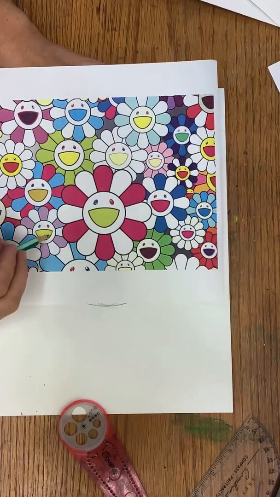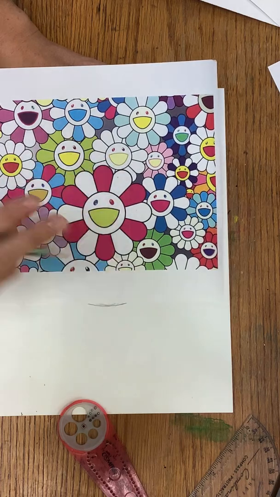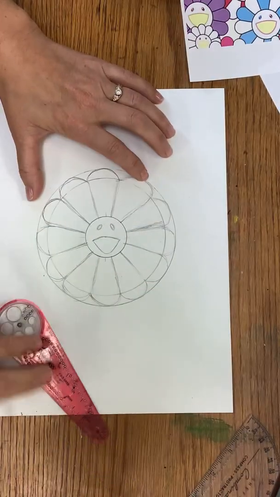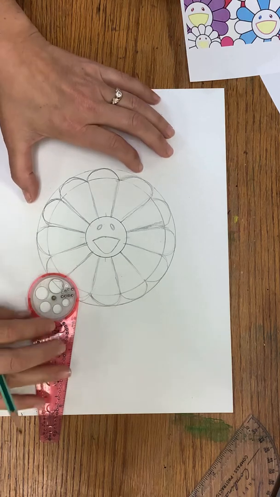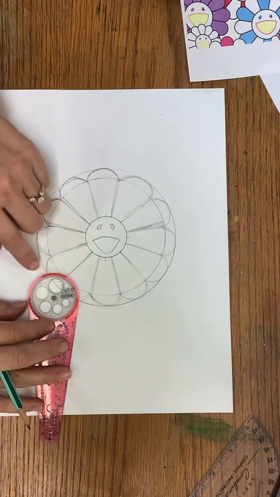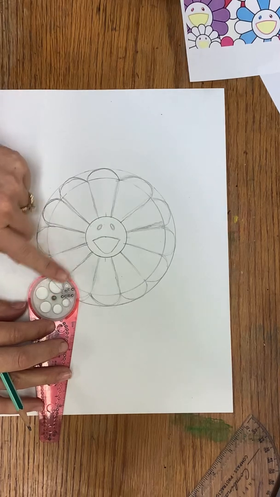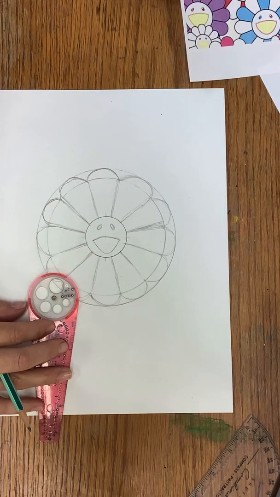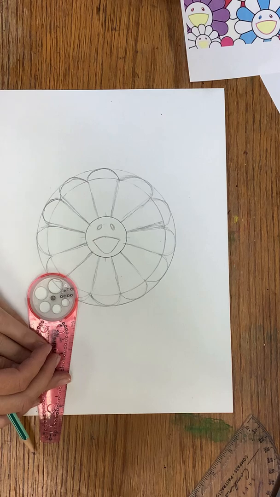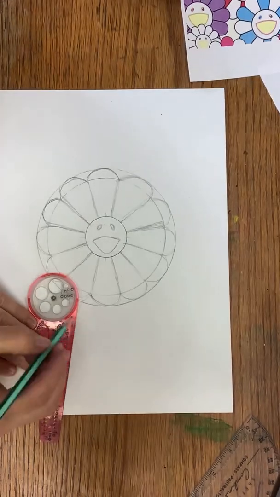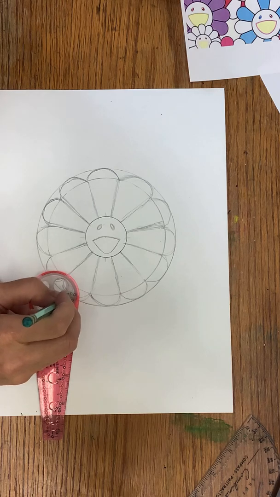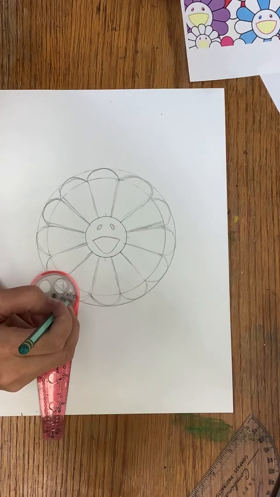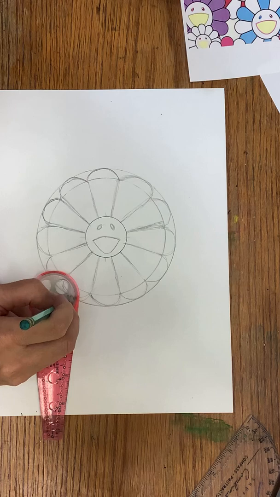Now, how do you do these so that they look like they're behind this one? You could use a compass, or you could draw freehand, or you could trace something else and make another circle that looks like it's kind of going behind some of the flower petals here. And maybe a little smaller, because things in the distance always look a little smaller. So I'm going to make this one back here a little bit smaller by using one of the circles that's in a little farther towards the center here.